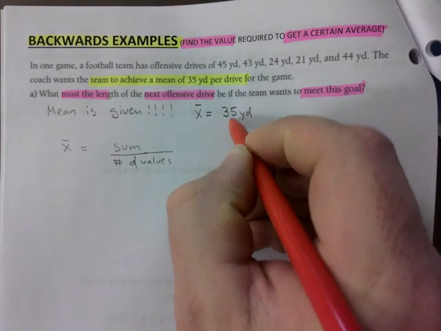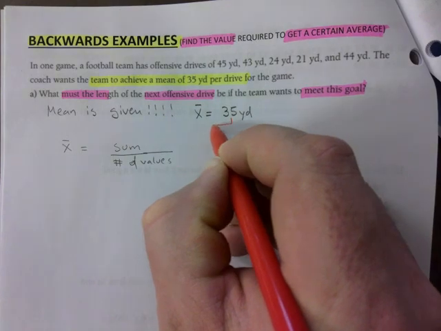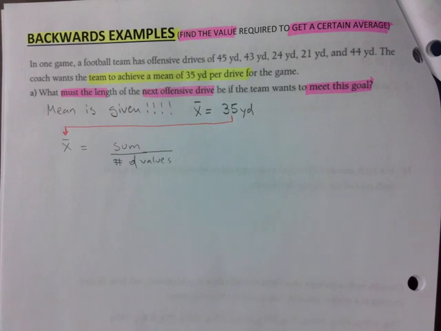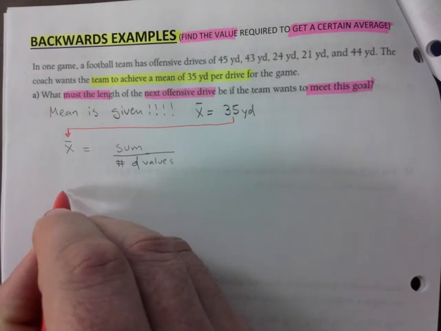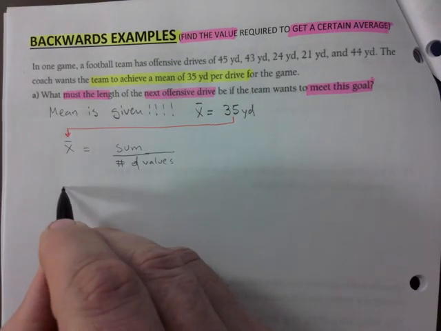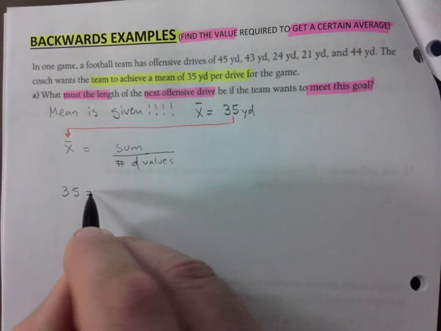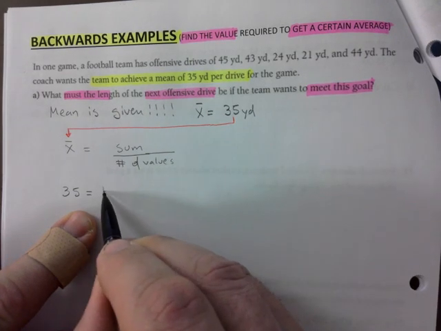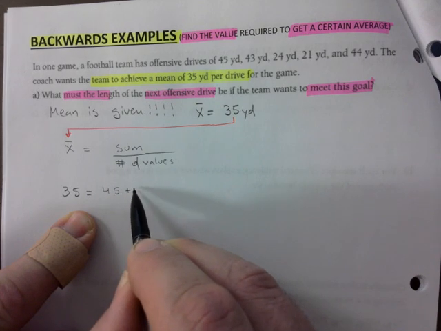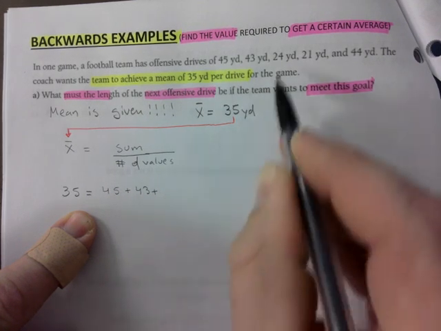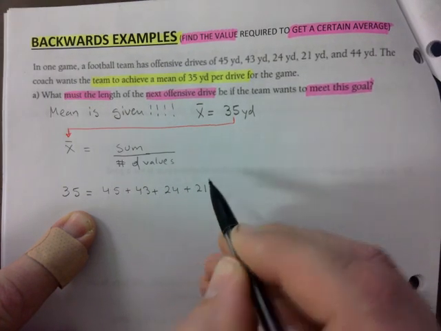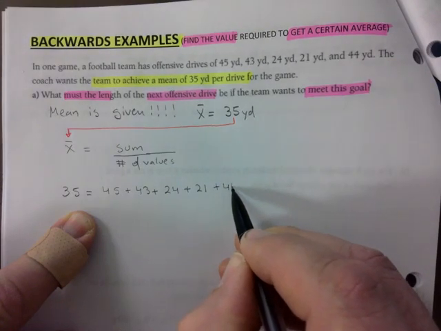And we were just given this number. So we're going to take that and substitute that over on the left side of that equation. So you're going to write the next line like this. I'm going to use 35 is equal to, and we're going to add a bunch of values here. We're going to say, hey, to get the average, we would add 45, 43, right? All of these drives that they've done. 21, 44.